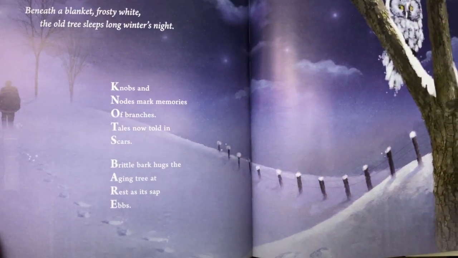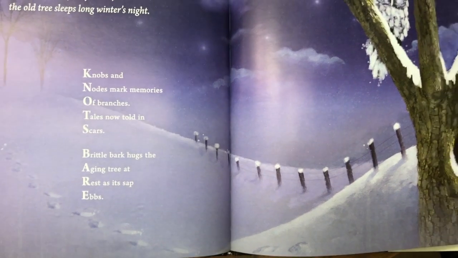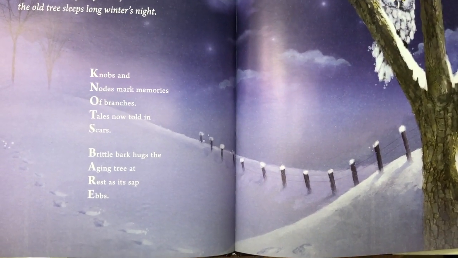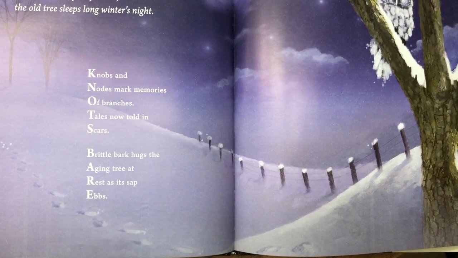And then in winter, which is where we are right now, knots bare. Knobs and nodes mark memories of branches, tales now told in scars. Brittle bark hugs the aging tree at rest as its sap ebbs.